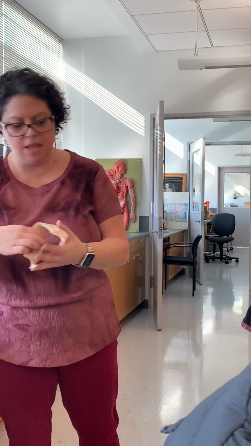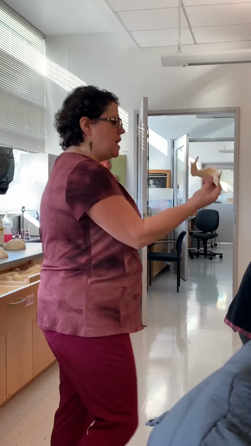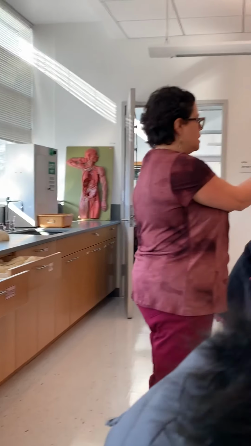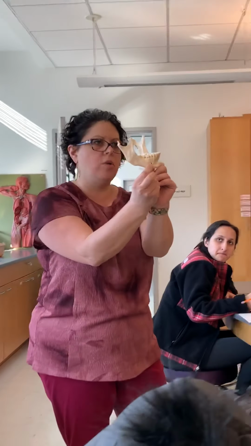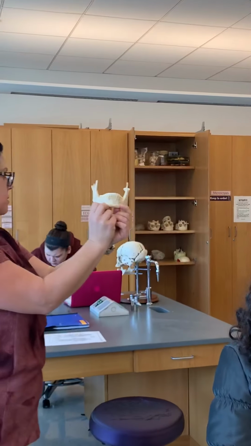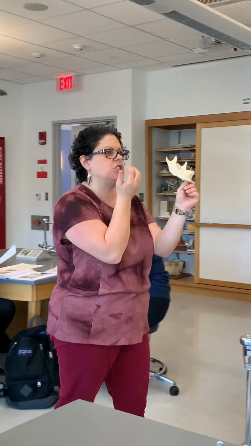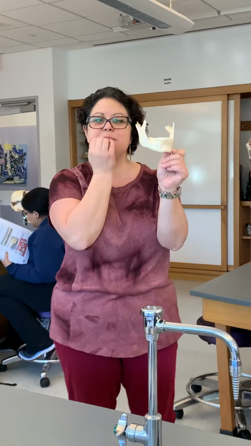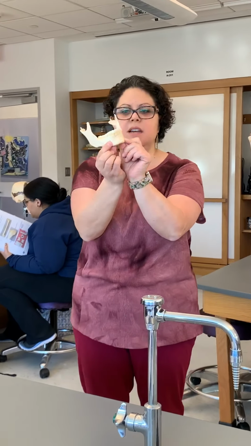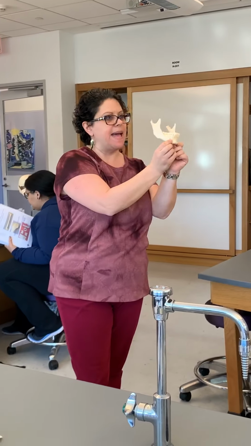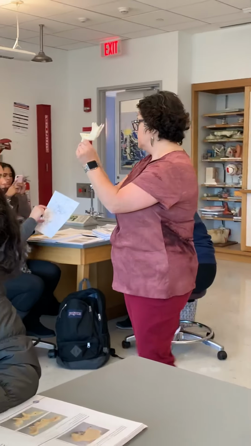The other structure in the mandible that you'll need to identify is the hole on either side of the lower portion of the mandible. You might remember the proper anatomical term for chin was mental. So these holes are the mental foramen.